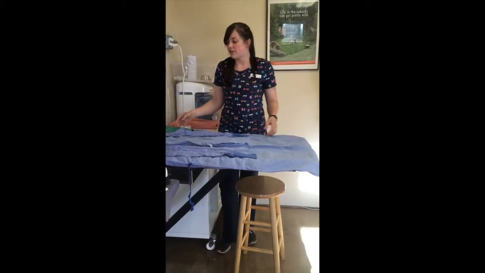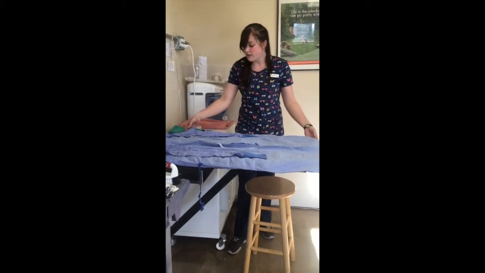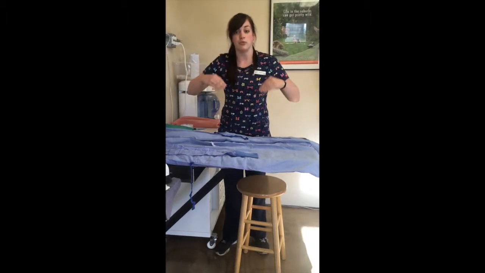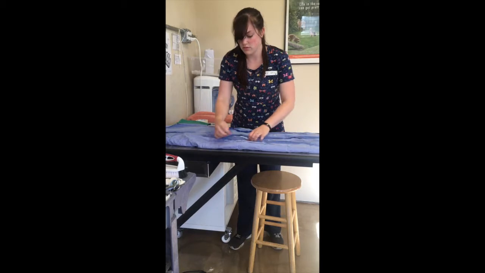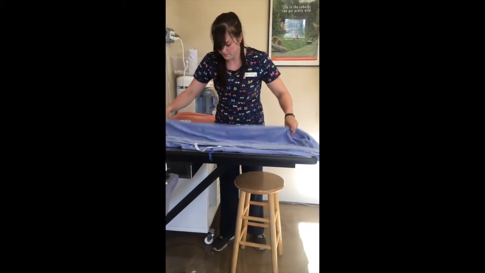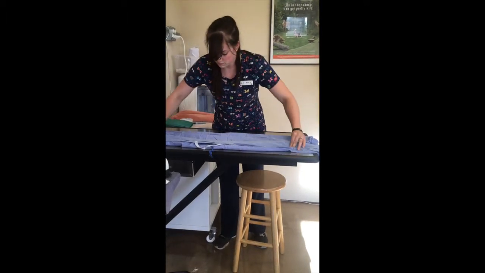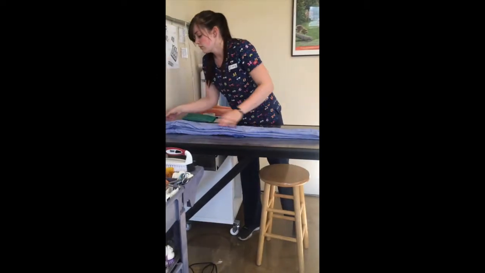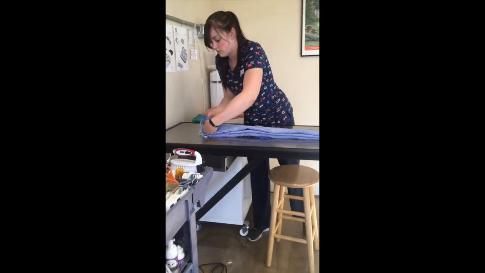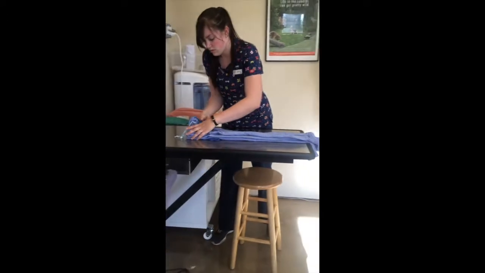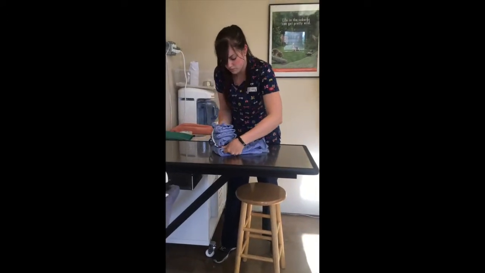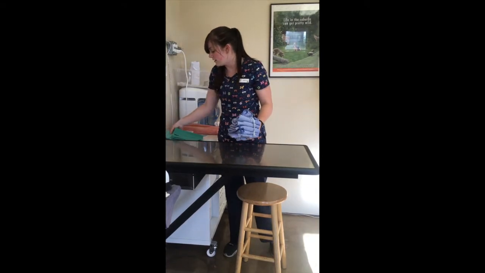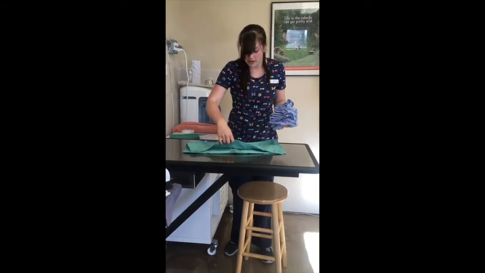I'm going to be demonstrating how to properly wrap a surgical gown. So I have my gown laid out here. I'm going to start folding it. And I want to fold it so that when the doctor opens it, it'll be nice and ready for them to put directly on. Go ahead and use my outer wraps, and I'm going to open them up.